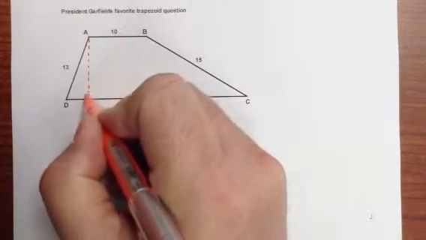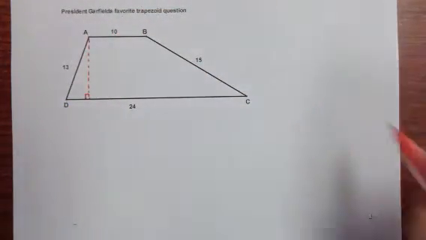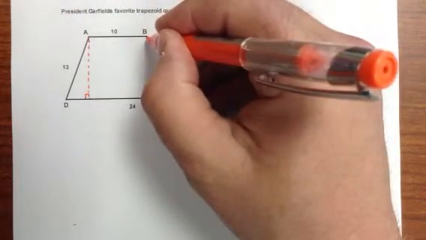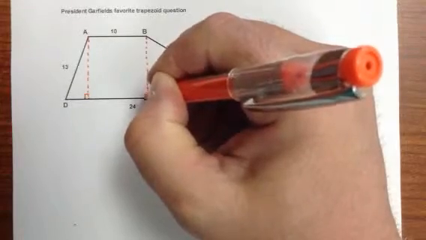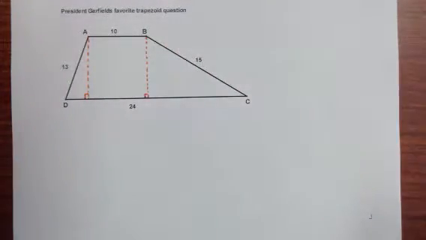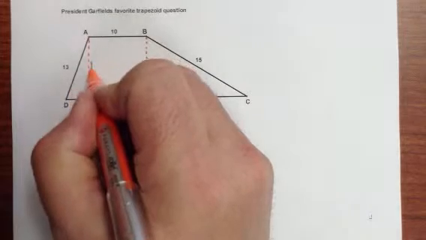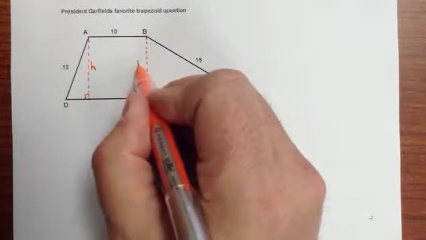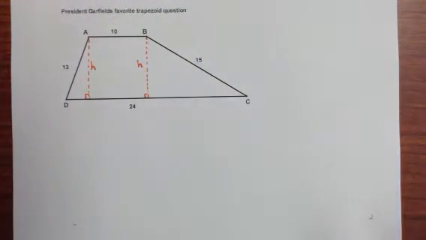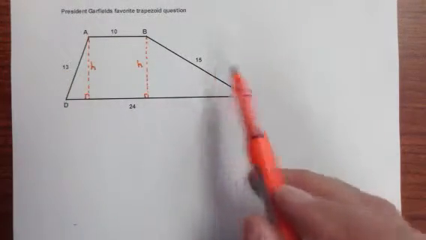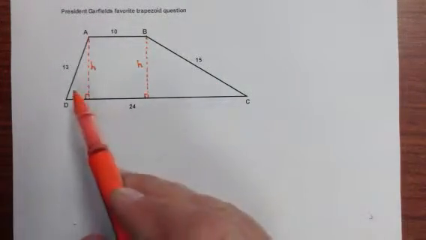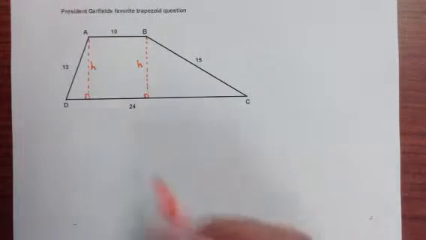And what we have done with most of these isosceles trapezoids is drop two altitudes, creating a rectangle and two congruent triangles. But in this case, I do not have two congruent triangles. The heights are equal, but since in the two triangles the hypotenuses are not equal, the two triangular sections aren't equal.